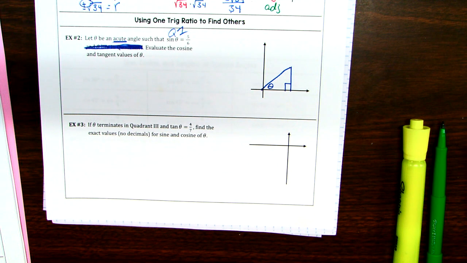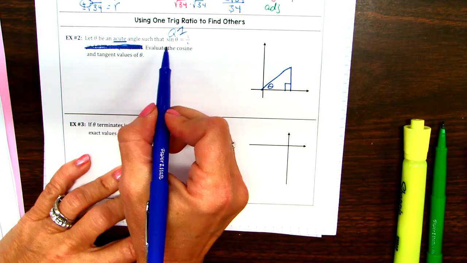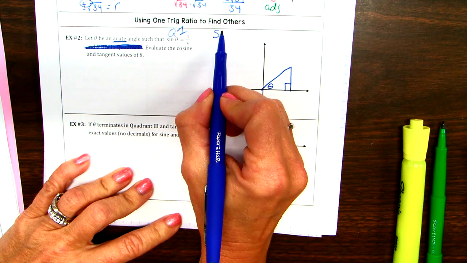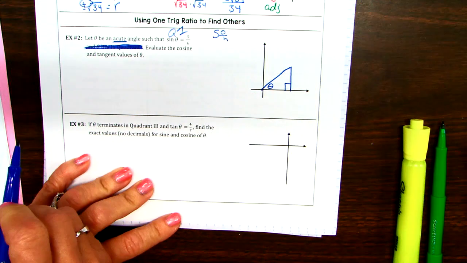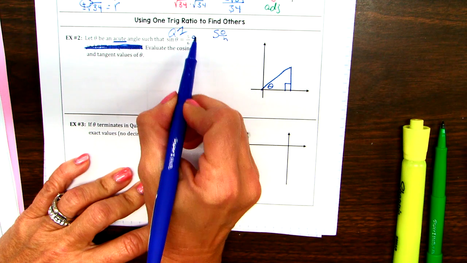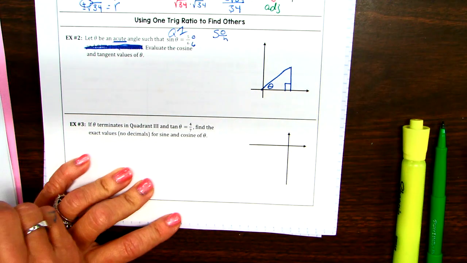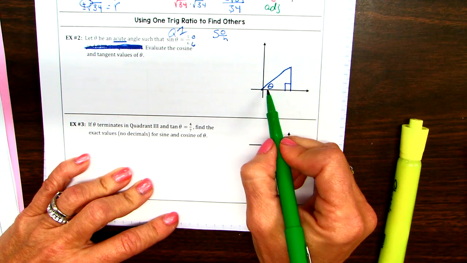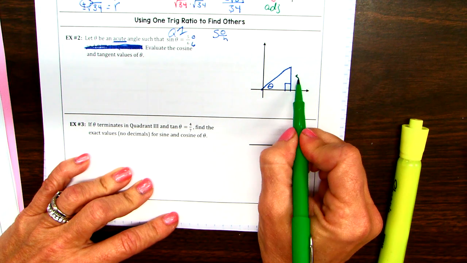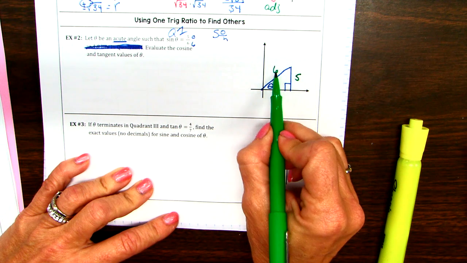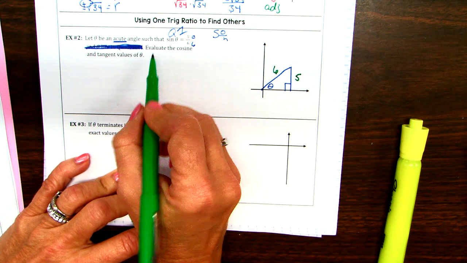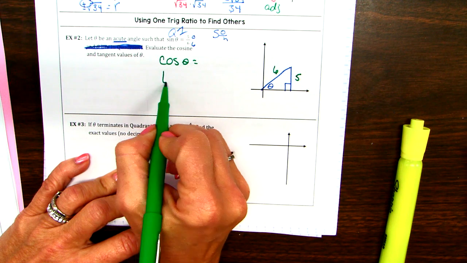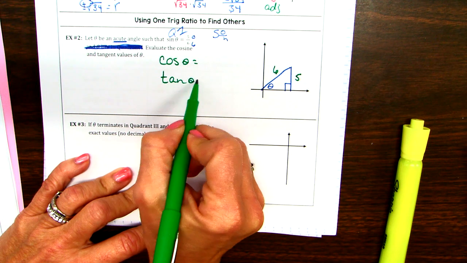And that's important, because now we're going to label the sides with what's given. Again, using SOHCAHTOA. Sine is opposite over hypotenuse. So 5 is opposite, 6 is hypotenuse. Opposite what? Opposite theta. So opposite theta would be here, hypotenuse would be here. What are they asking for? Cosine of theta and tan of theta.